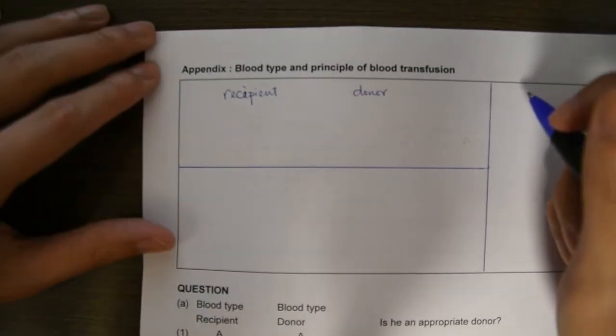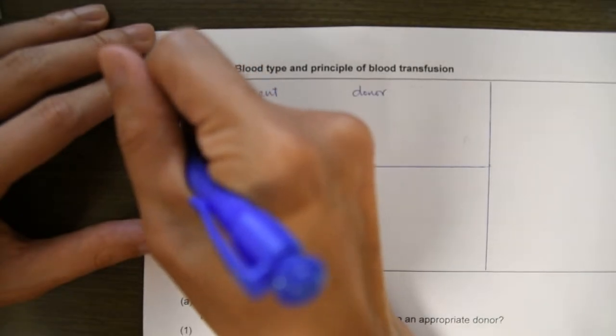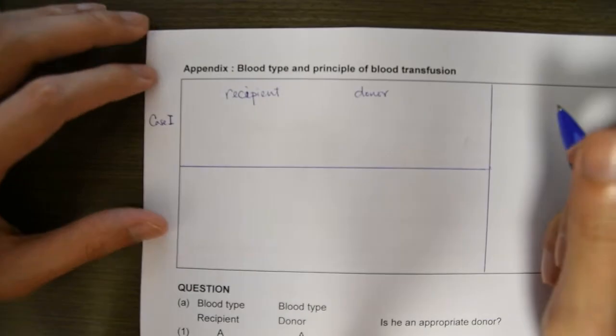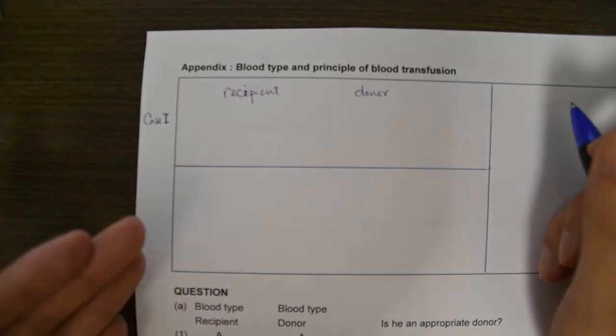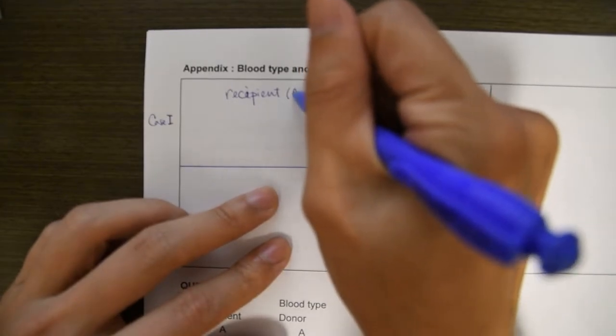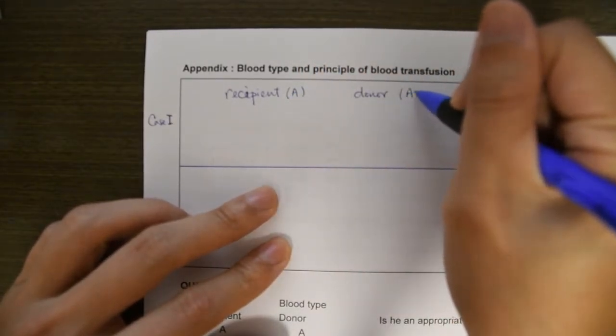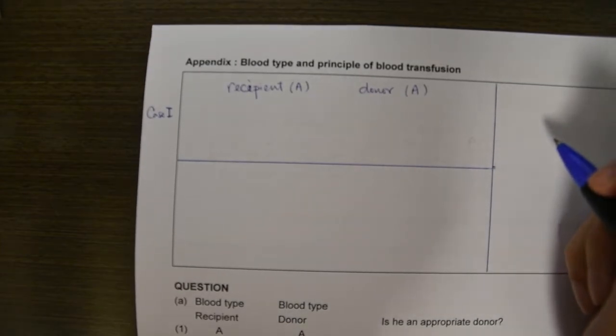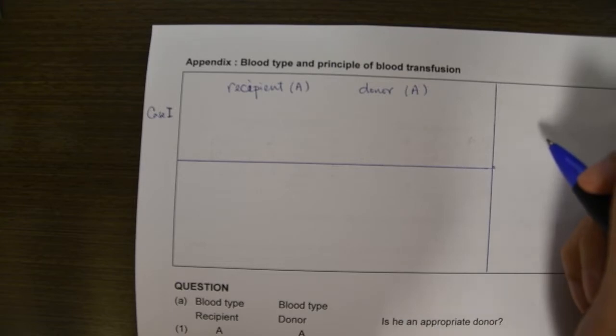So in case 1, let's imagine that both donor and recipient have the same blood type, in this case blood type A. Now obviously, by common sense, you know that this blood transfusion is possible.